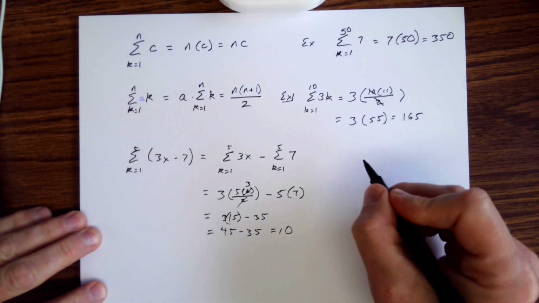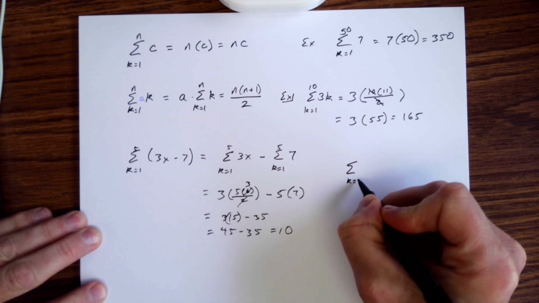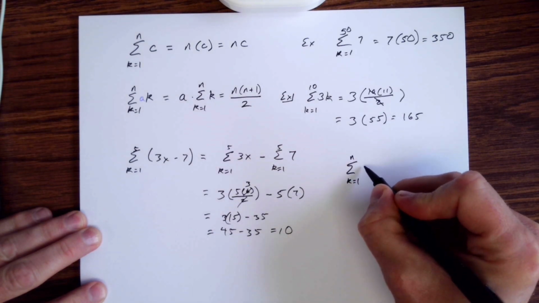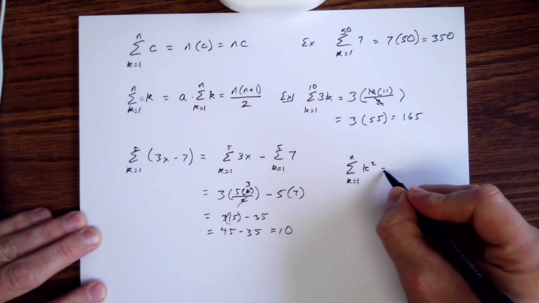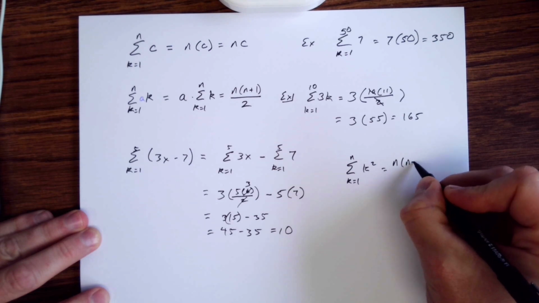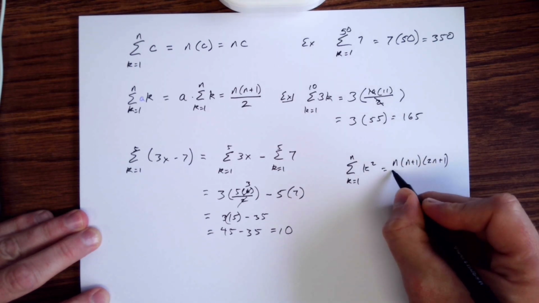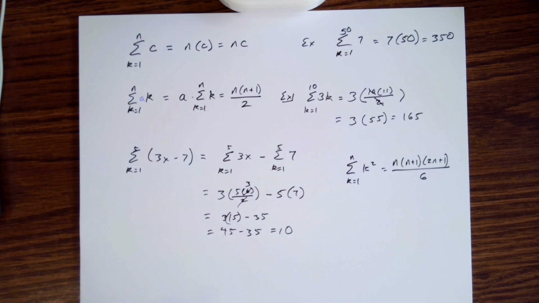I guess the summation for squares is one that you probably would use quite a bit. So you're going from k equals 1 to n of k squared. And that one is going to be n times n plus 1 times 2n plus 1, all over 6. Now that seems weird, but that's just the way it works. More to come.